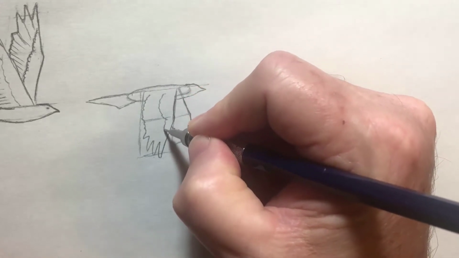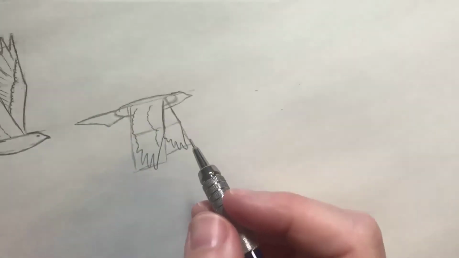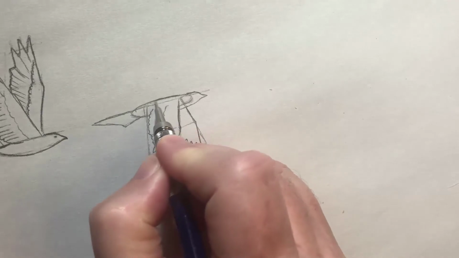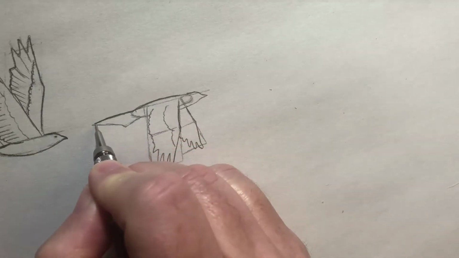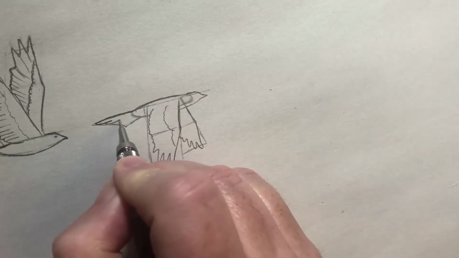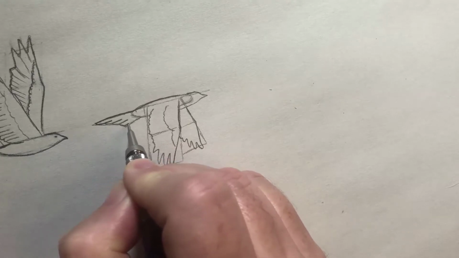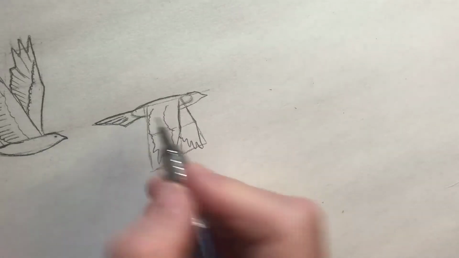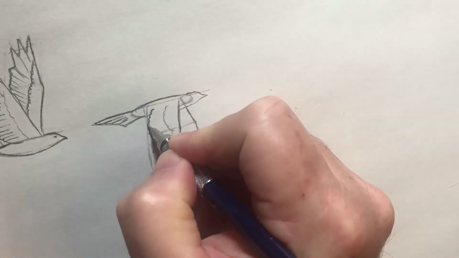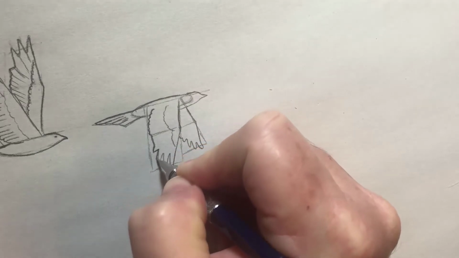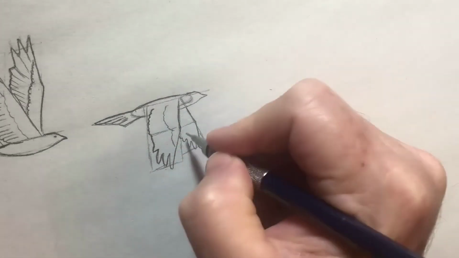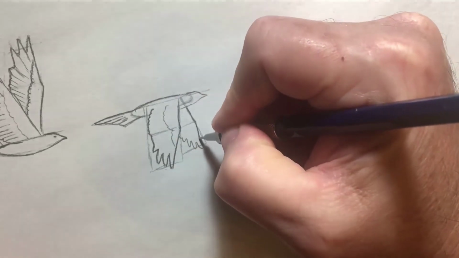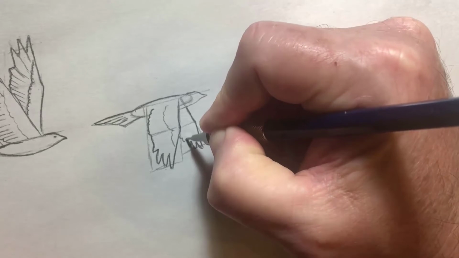Bring that in. Here's another set right there. This is basically that bird with his wings down. So I'm going to go ahead and tighten this up a little bit. Come back here, bring a line in, a line in, a line in, and bring that up. Maybe tighten that up a little bit. Okay, that's his tail feathers. I'm going to darken this up a little bit. There we go. Nice. Looks good.